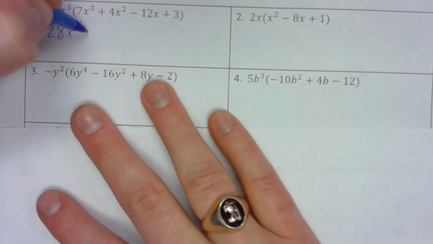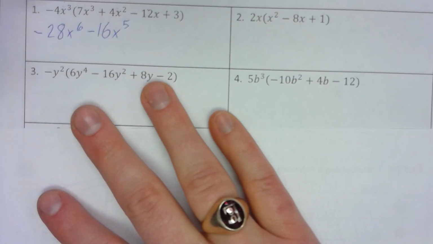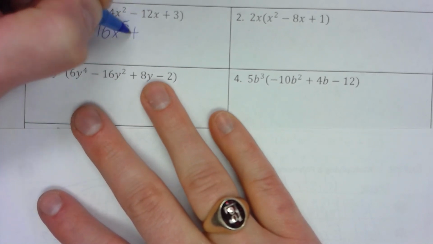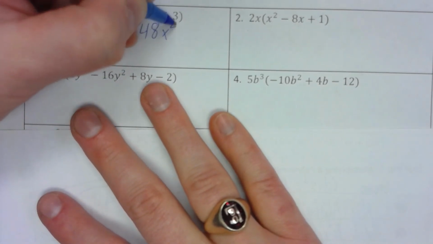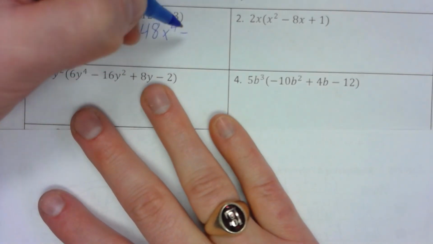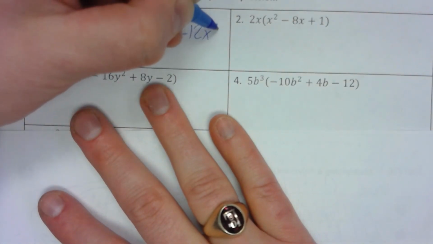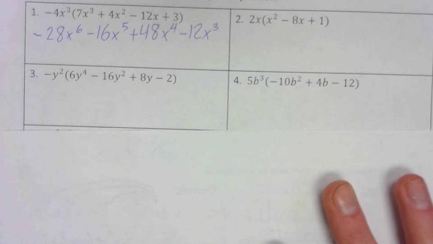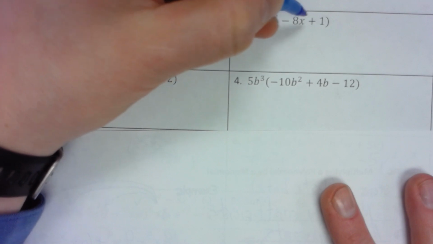You can pause and check to see that you're understanding what you're doing, and then see if you did the same thing as well. Okay, that's what I get on this first one. Negative 4x to the third times each of these terms. And I get this. This one looks pretty easy. We're just doing 2x times each of these terms.